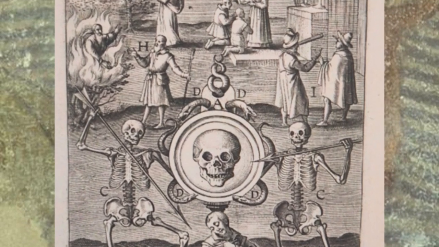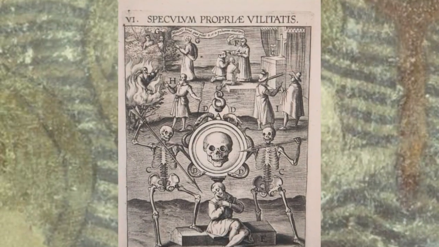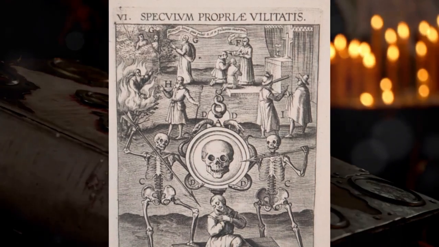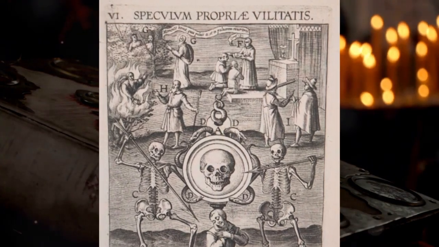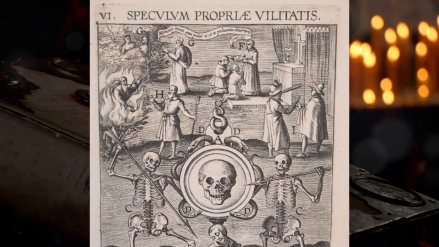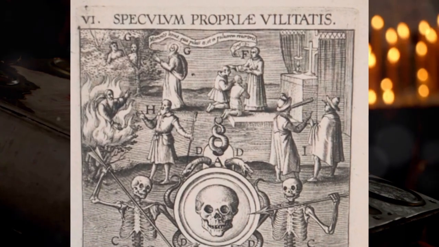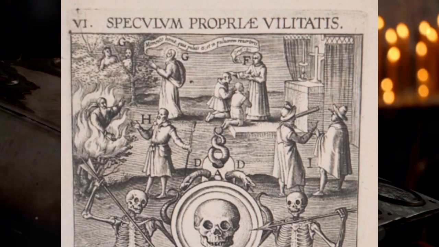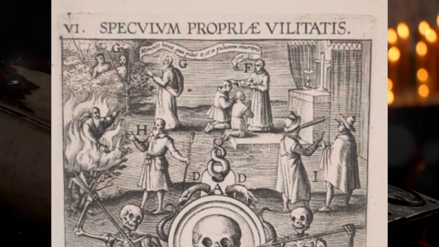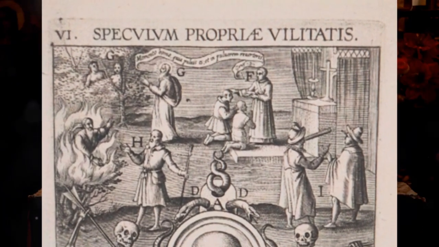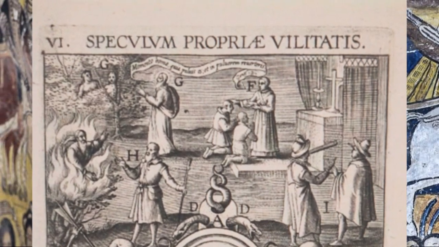Upper section, scenes of life and reflection on mortality. G and F figures. These may represent monks, clergy or philosophers, one of whom holds a cross, symbolizing faith or salvation, and appears to be guiding others. The figure kneeling before the altar, labelled F, likely signifies repentance or returning to faith.